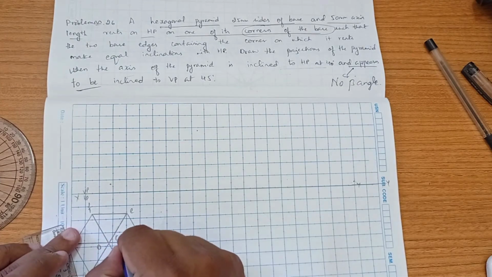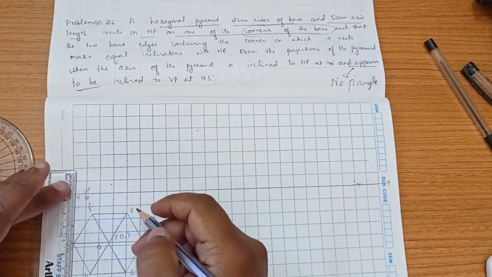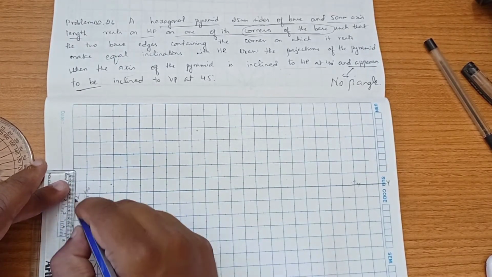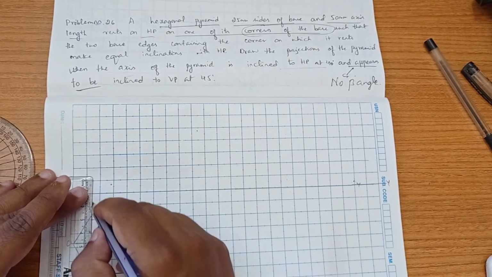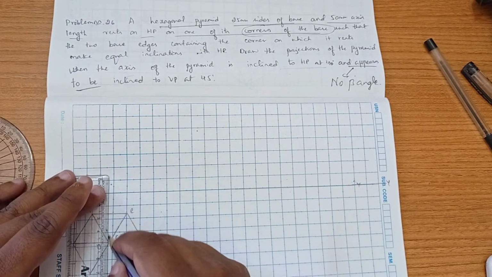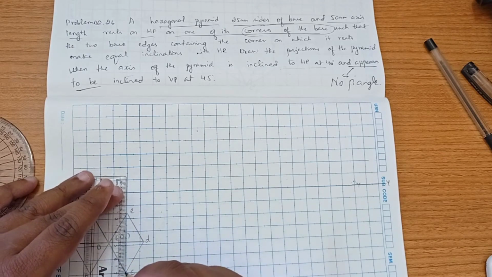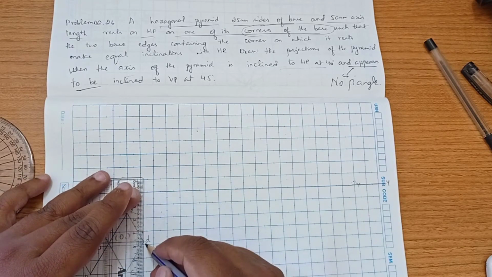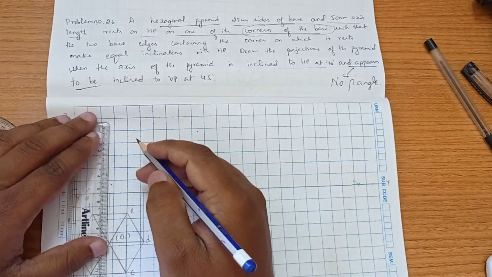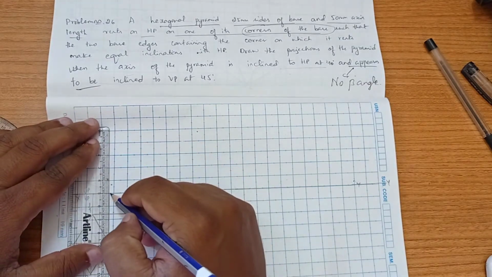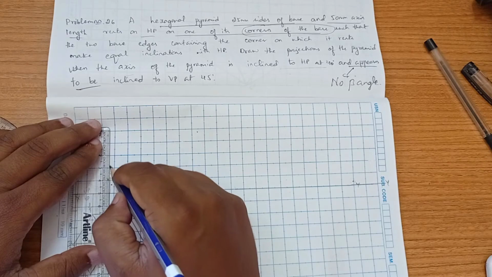This is O and O1. Now projecting the lines. So from here we have to draw an axis of length 50.